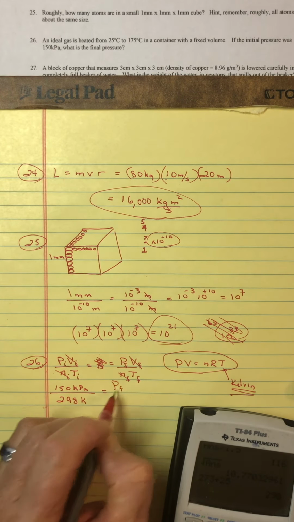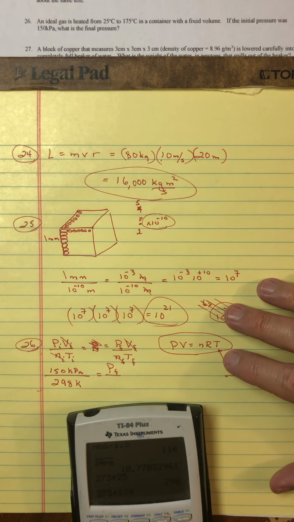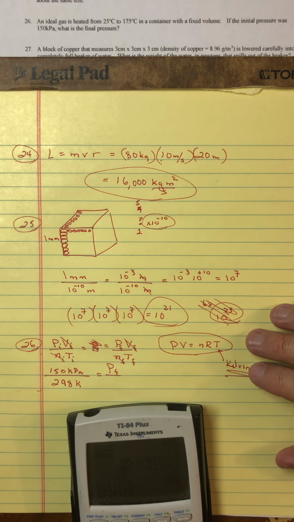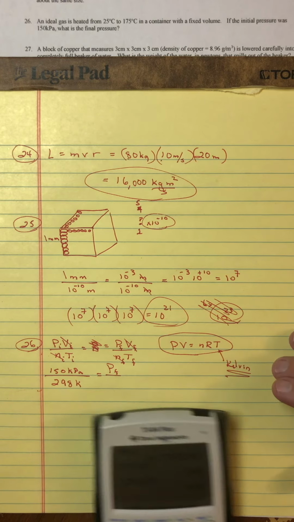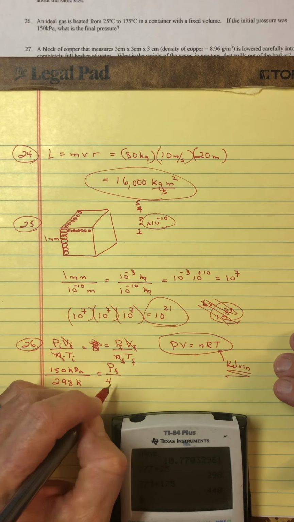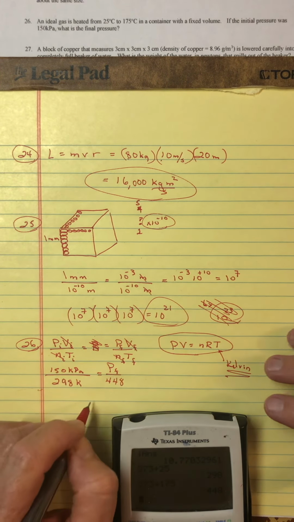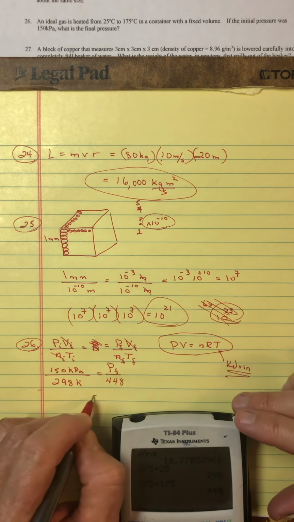And then on this side of the equation, here's what we're looking for is the final pressure. And again, making the same comment that the final temperature has got to be on the Kelvin scale. So I'm going to add the final temperature in Celsius, the 175, and get 448. So the final pressure here would be something like this.